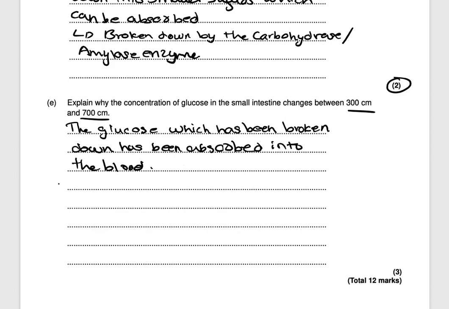Okay, now that would be worth 2 marks. It's a 3 mark question, so you will need to explain the process by which it has left the small intestine. So it's the movement of sugars, so it's going to be active transport. So the glucose which has been broken down has been absorbed into the blood by active transport.